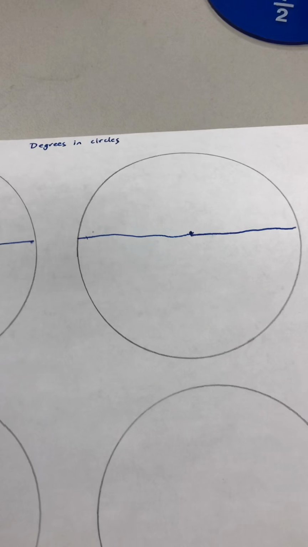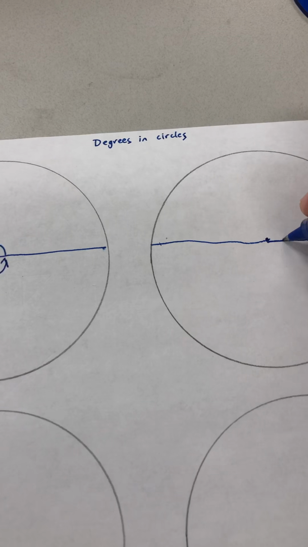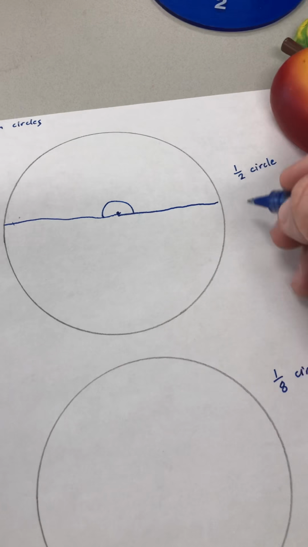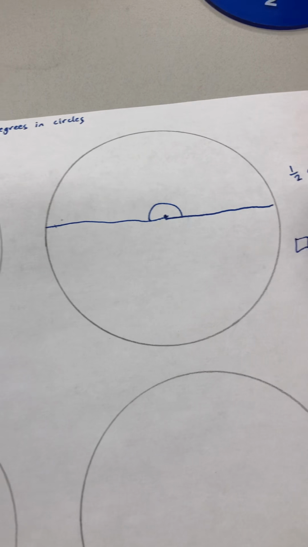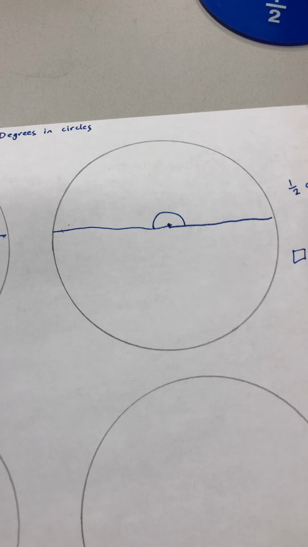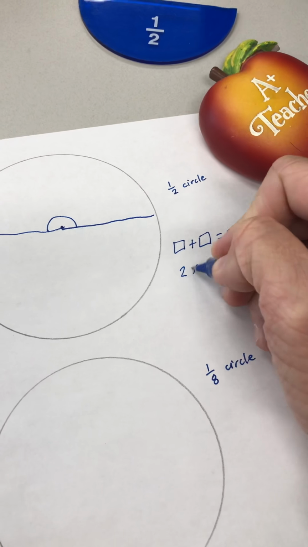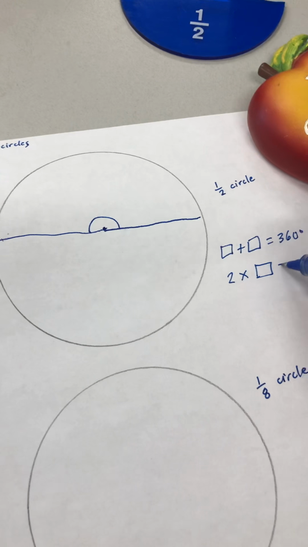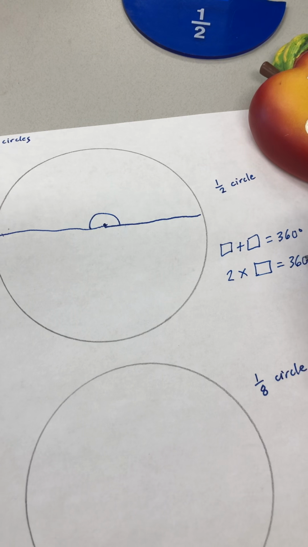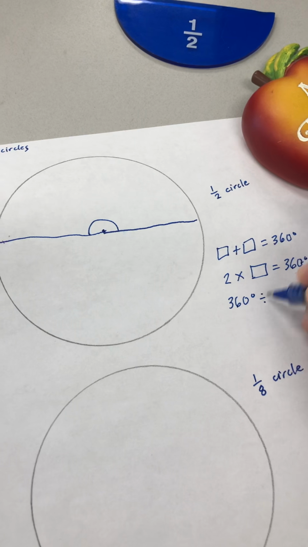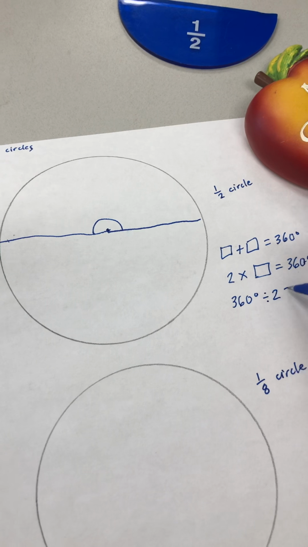Okay, if I have half of my circle, I can think about that as multiplication or division or addition. So what plus what is going to equal 360 degrees? 2 times some number is going to equal 360 degrees. I'm taking 360 degrees and I'm dividing it by 2 parts.